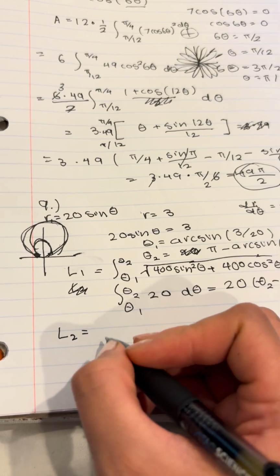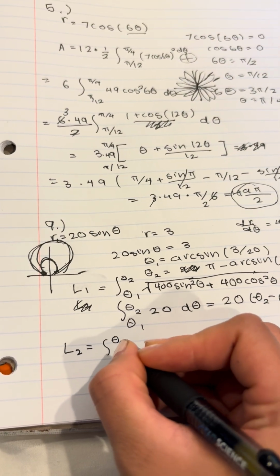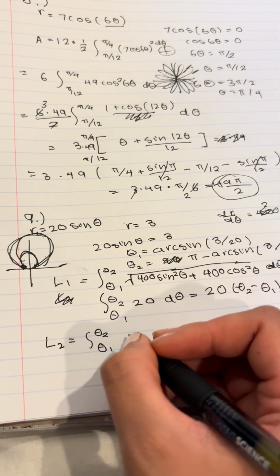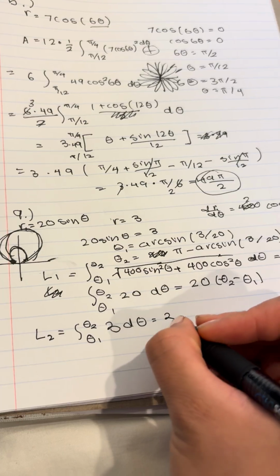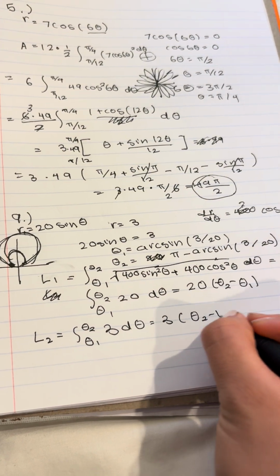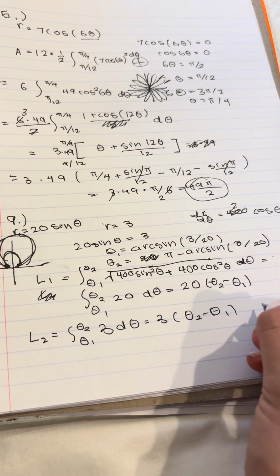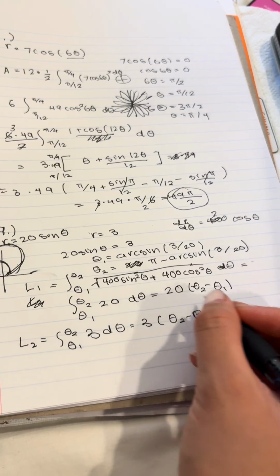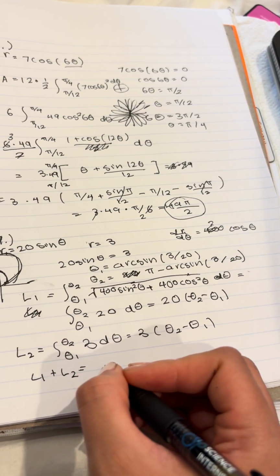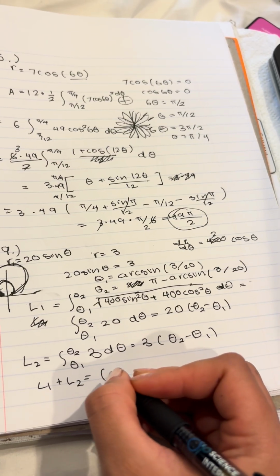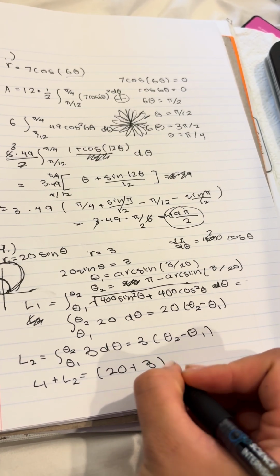Now we can move on to finding the smaller length, which is just going to become 3 times this. When we add L1 and L2 to get the total perimeter, we can do 20 plus 3.